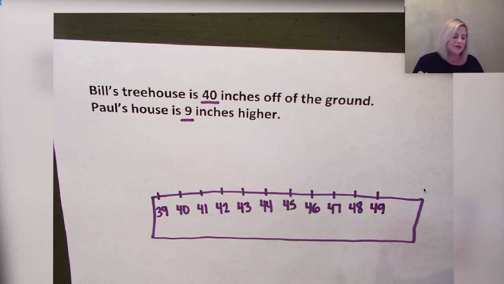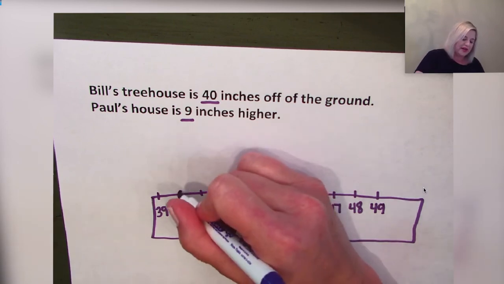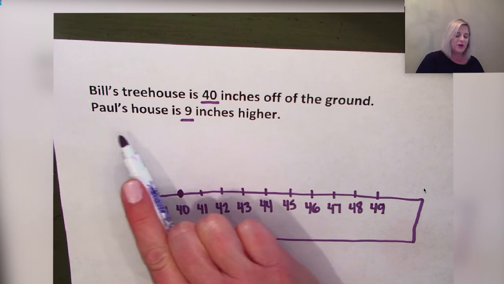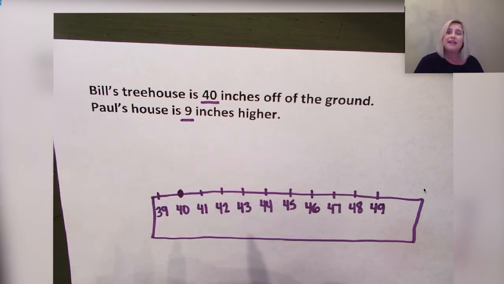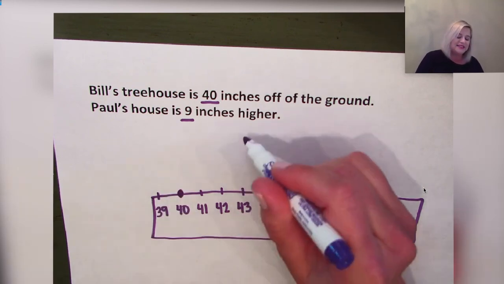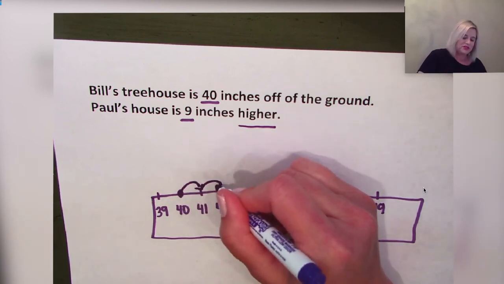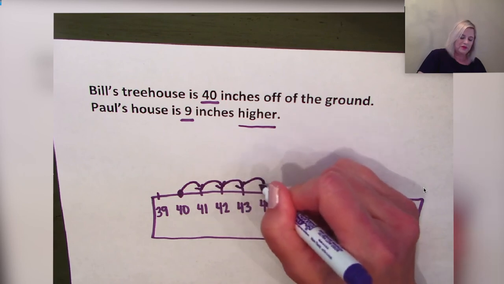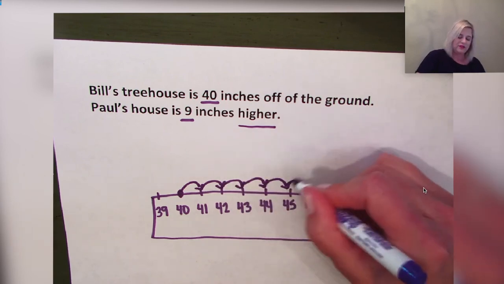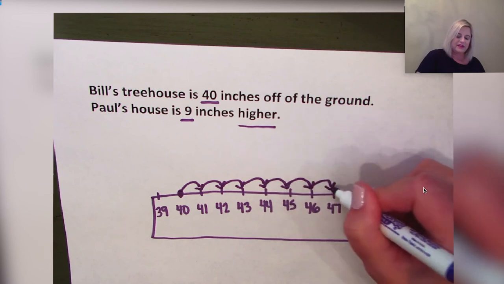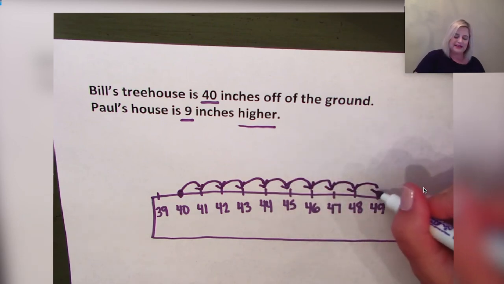So now it says that Bill's tree house is 40 inches off the ground. So we are going to start at 40 because remember, we're trying to see Paul's house. And if Paul's house is 9 inches higher, are we going to add to Bill's tree house or subtract? Very good, we're going to add because it says his is higher. So jump with me. 1, 2, 3, 4, 5, 6, 7, 8, 9.